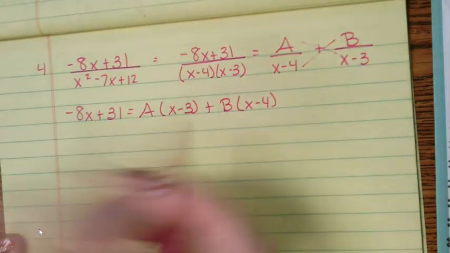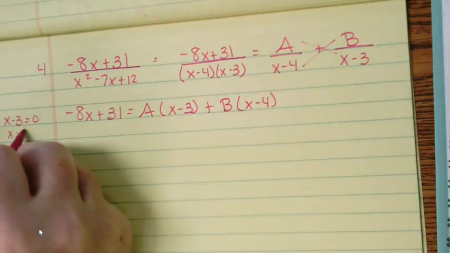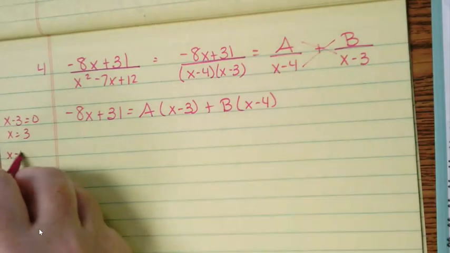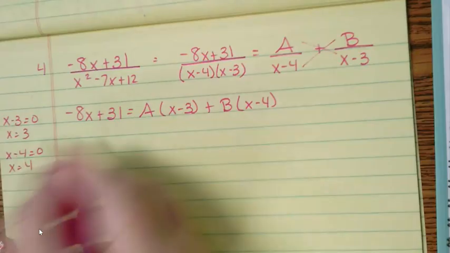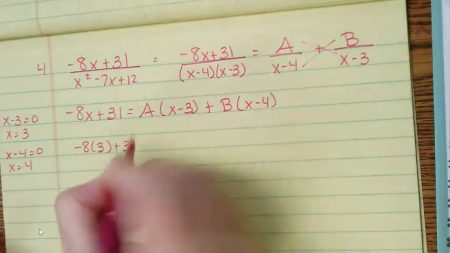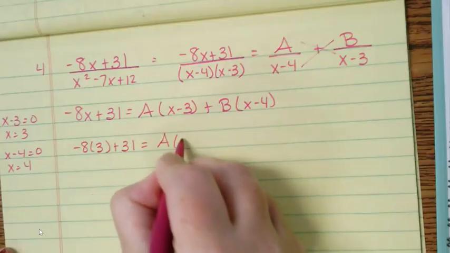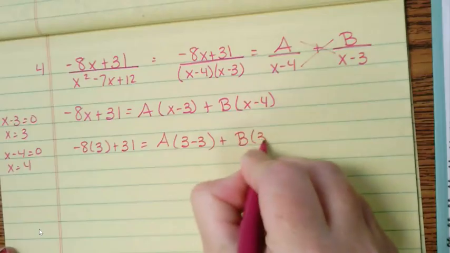So you're going to take your x minus 3, set it equal to 0, we get x equals 3. We're going to do the same thing with the 4, we get x equals 4. So plug 3 in. So negative 8 times 3 plus 31 equals a times 3 minus 3 plus b times 3 minus 4.